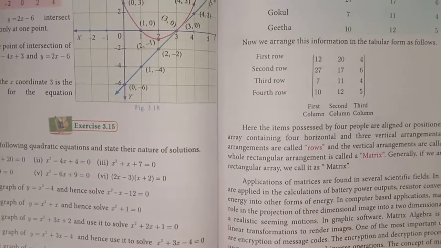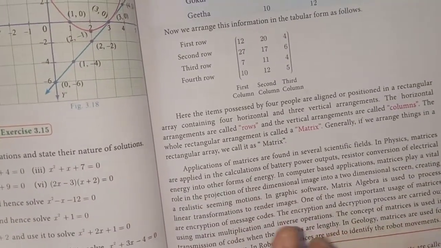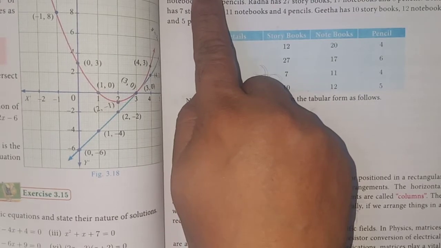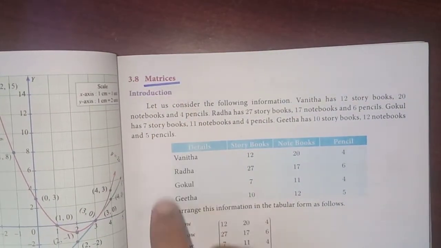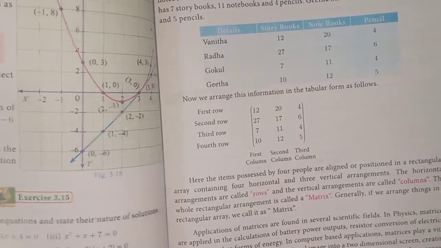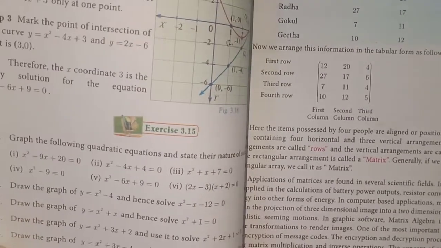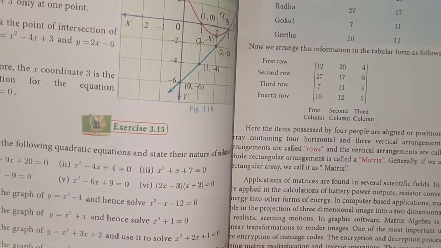Then in the old textbook, next to that 15th exercise, you have that new concept matrices. In the new textbook, the exercise number 16, that is also a graph that has been included. That's a special graph for you. For this year only it has been included.